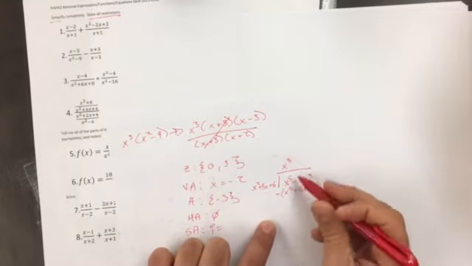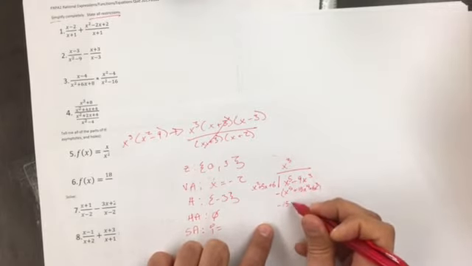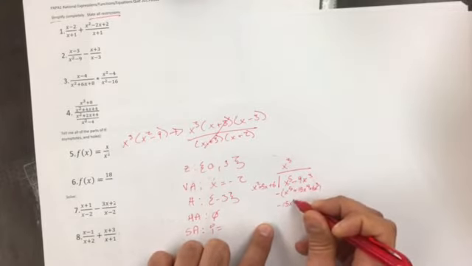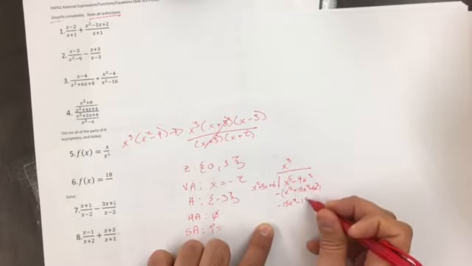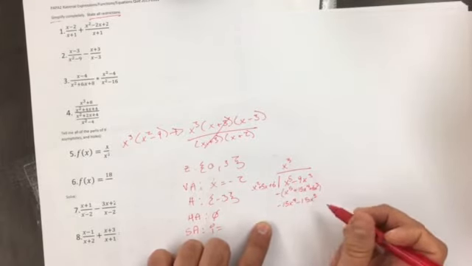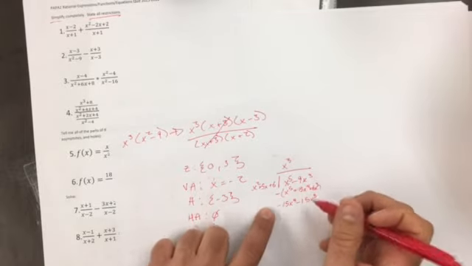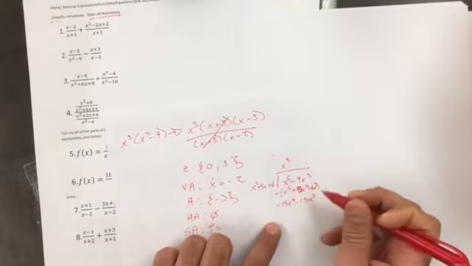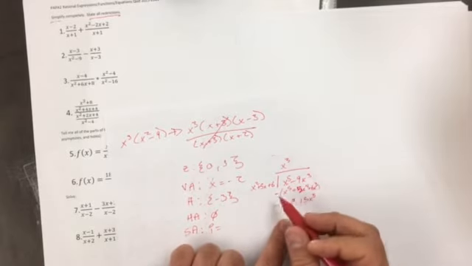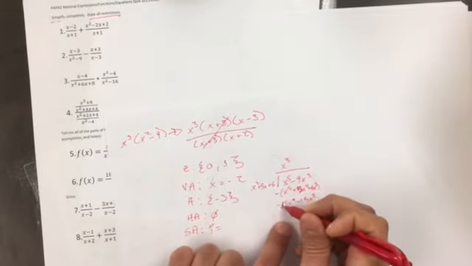Those cancel out. I don't have any x to the 4s down here, so it's going to be negative 15x to the 4. Negative 9 minus 6 is negative 15x cubed. Well, that shouldn't. Oh, yeah, that's right. This should be 5, not 15. Whoops. That should be 5. So negative 5x to the 4.